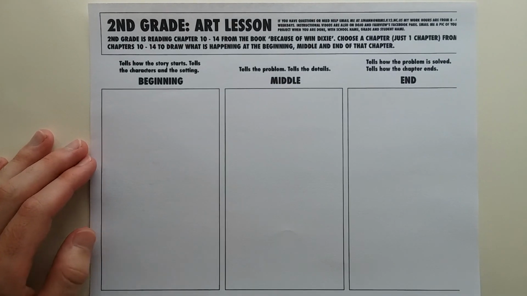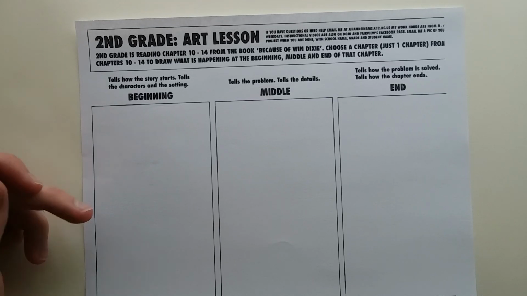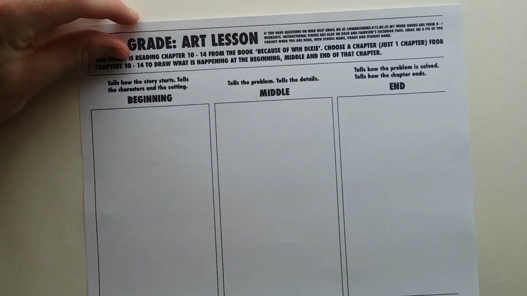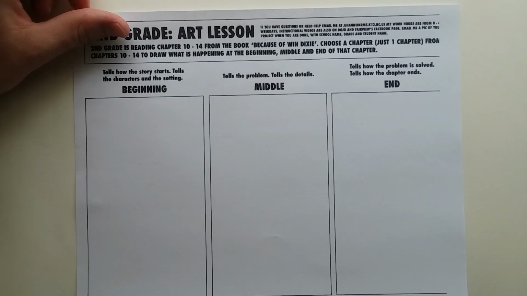Hey guys, this is the second grade art lesson. So I was talking with Mrs. Fisher, the librarian, and she said you guys are reading the book Because of Winn-Dixie. So I think it would be cool if we did an art lesson where you illustrated, that means draw, the beginning, the middle, and the end of one of those chapters that you're reading. She told me you guys are starting with 10 and ending with 14. So you get to choose any one of those chapters from 10 to 14.